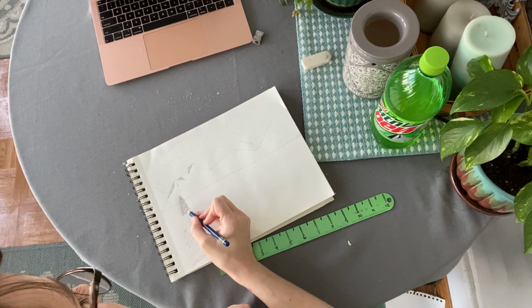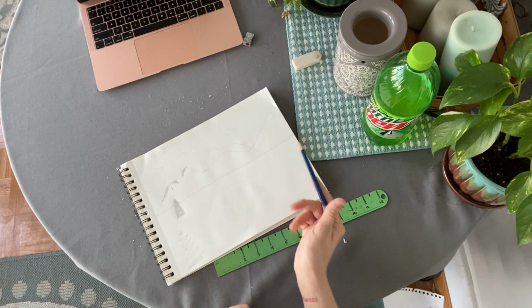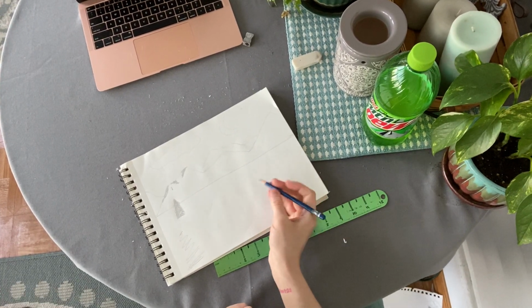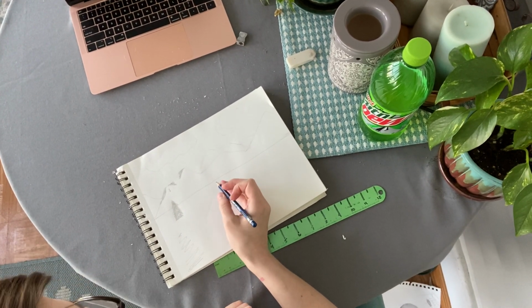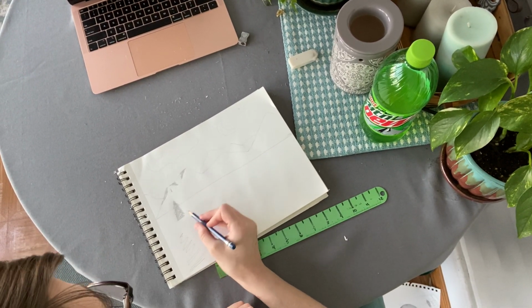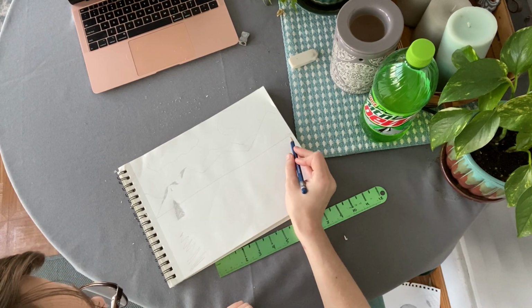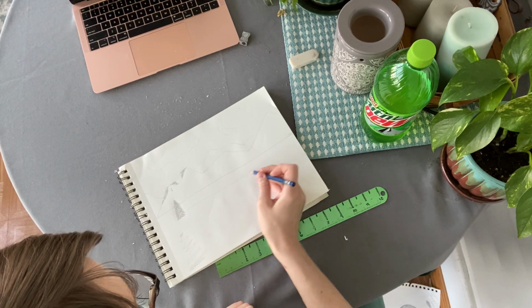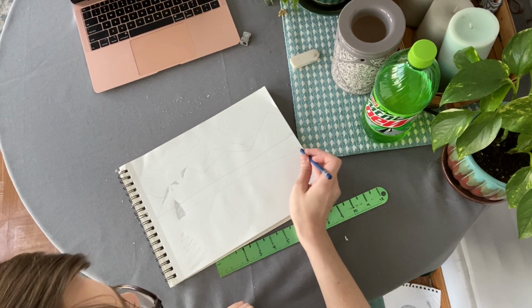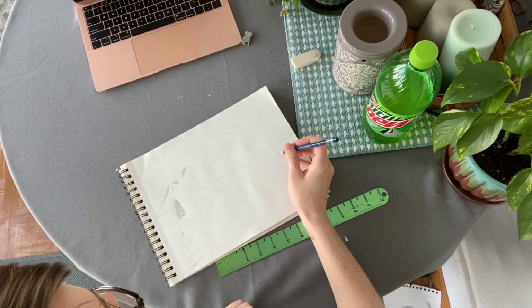So here's our foreground. What I want is, let's see here. I want to kind of create a lake. So what I'm going to do is I'm going to have this as ground. I'm going to create that lake line. And remember, it doesn't have to be straight.